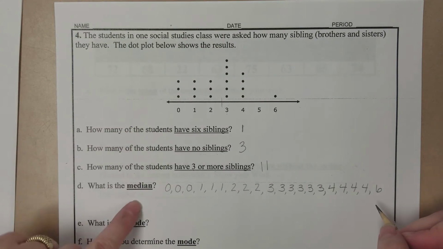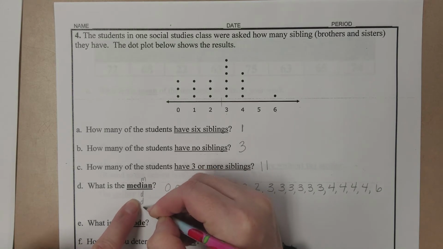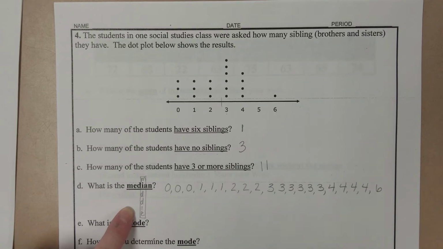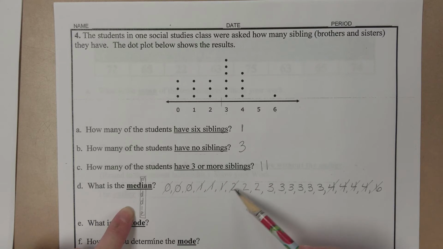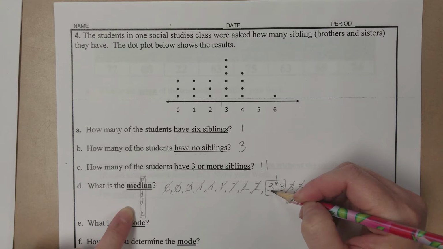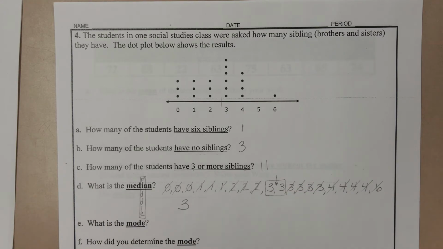So the median is the middle number. So I'm going to count in 1, 2, 3, 4, 5, 1, 2, 3, 4, 5, 1, 2, 3, 1, 2, 3, 1, 1. Now there are two numbers in the middle, and fortunately for us, they're the same number. So what would be in the middle of 3 and 3? It would be 3. So the median is 3.